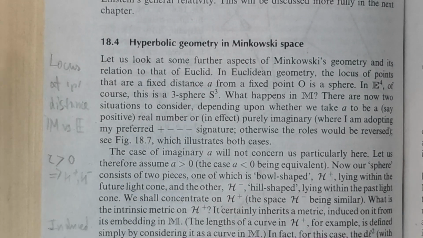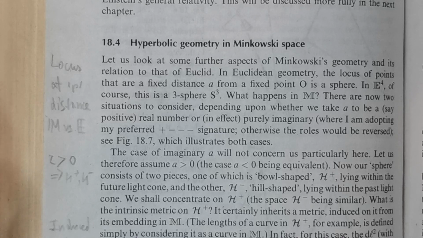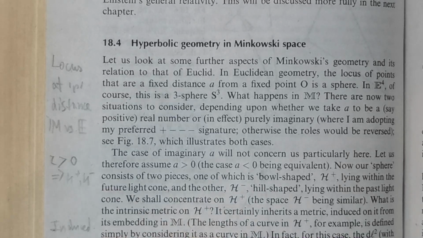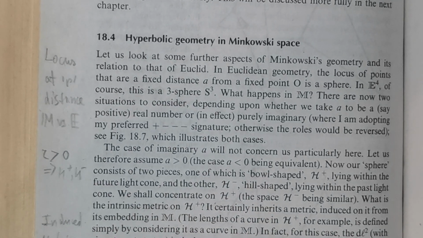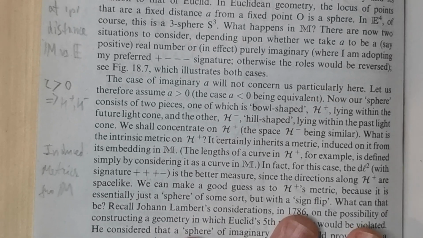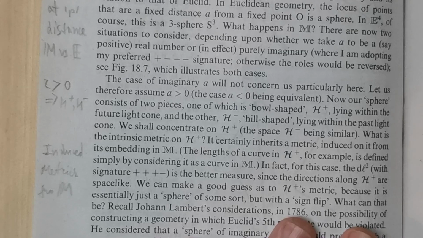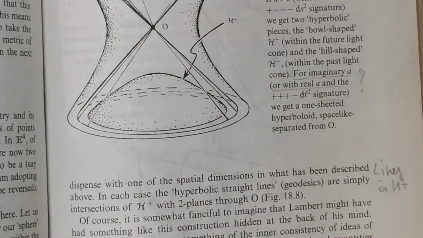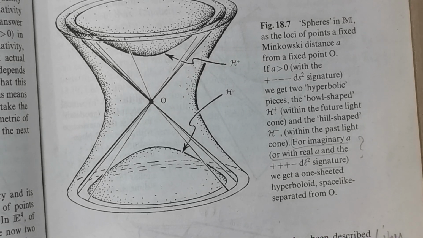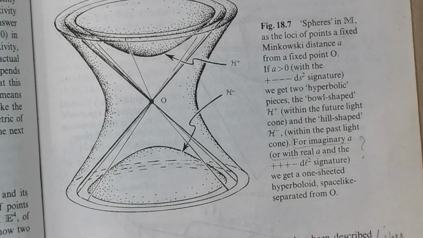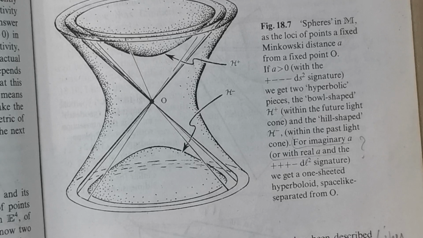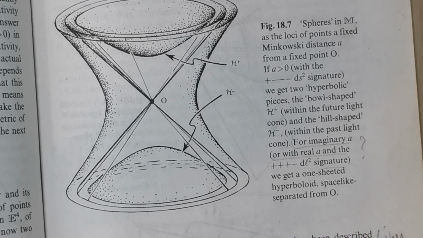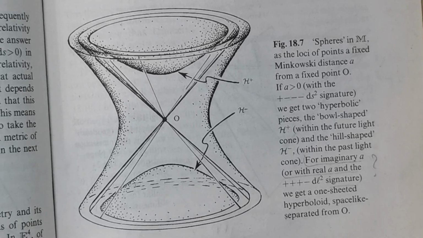And in M we have a different metric, with three minuses, and that shape is the hyperboloid, a hyperbolic shape. For different distances that hyperboloid will have different shapes.